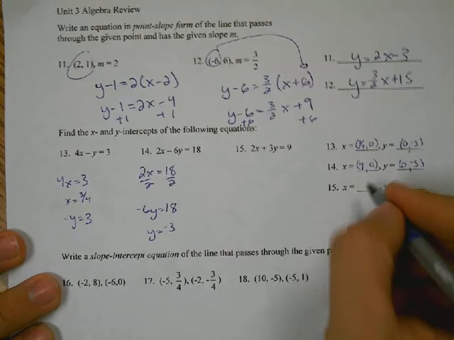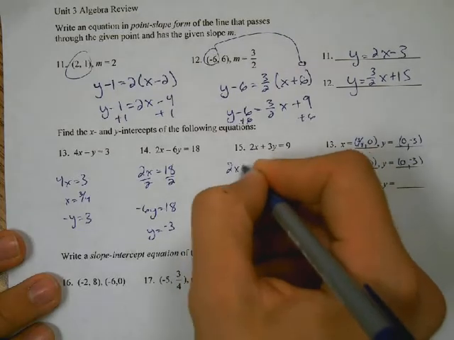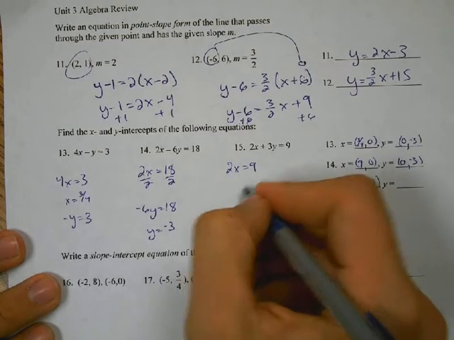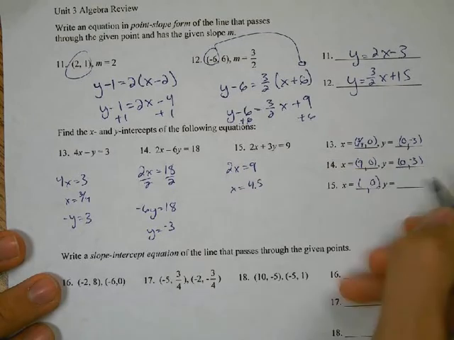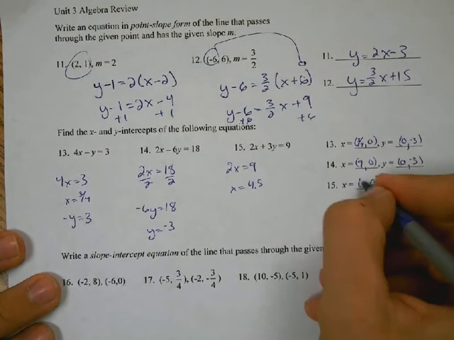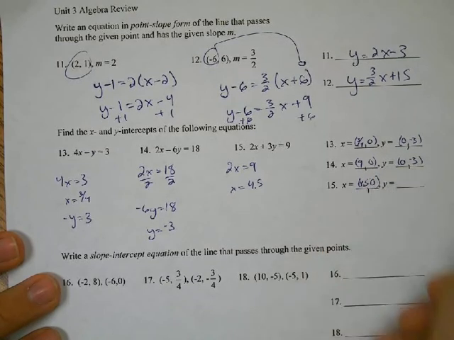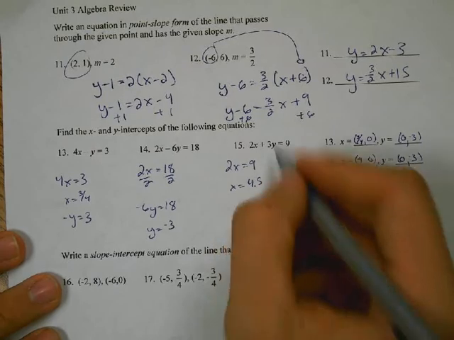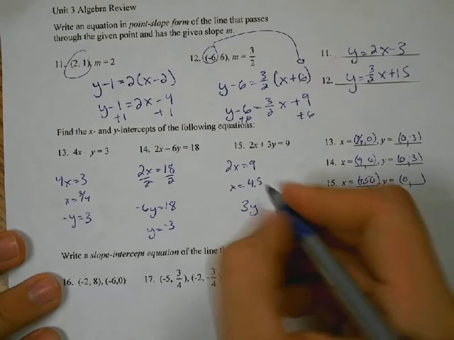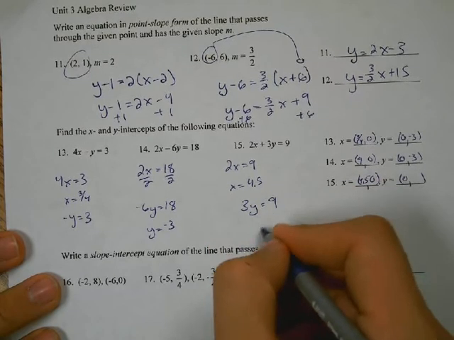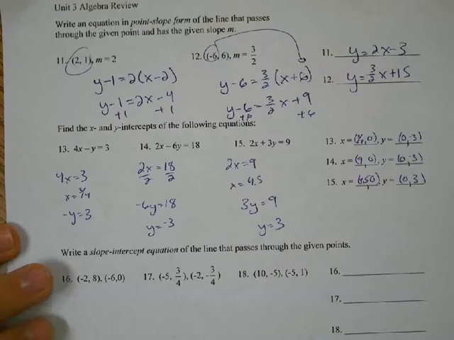Next one. Again, same stuff every time. 2x is equal to 9 because the y can be dumped off. This gives me x is equal to 4.5. You can also write it as 4 1/2 with the fraction. You can write it as 9 over 2. It's really up to you and what your teacher will accept there. Make sure you ask that question. For the y-intercept, again, x is 0, so I'm going to get 3y is equal to 9. Y is equal to 3. Looks just like that. Sliding this up.